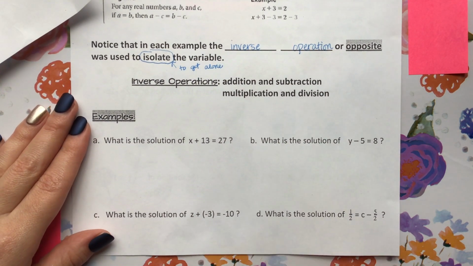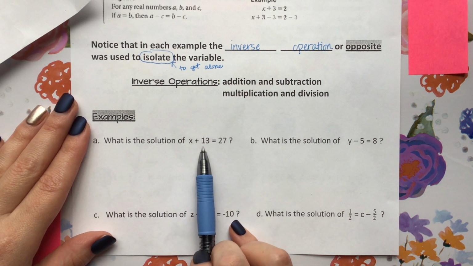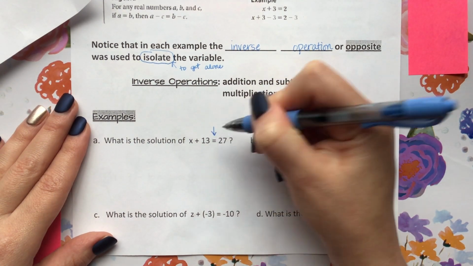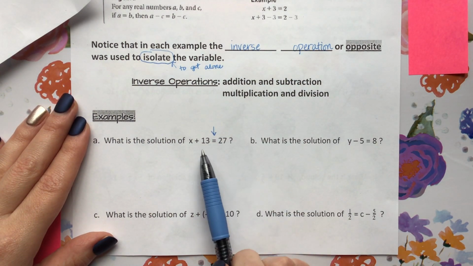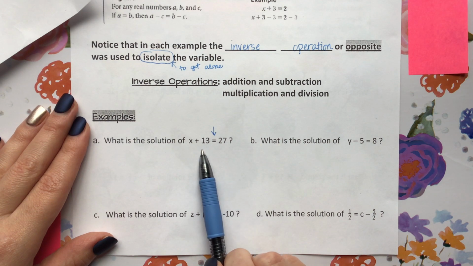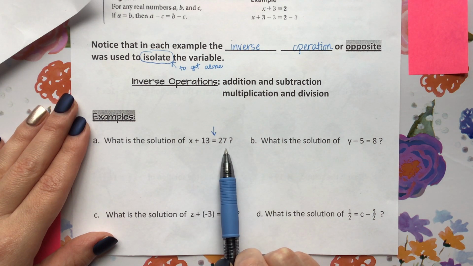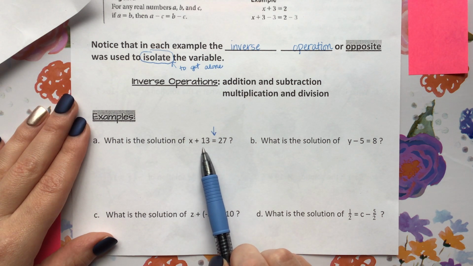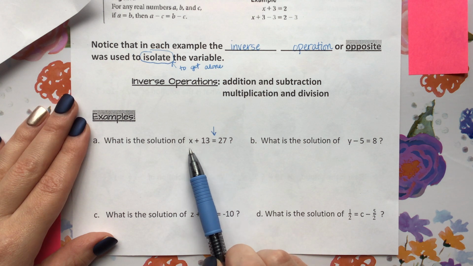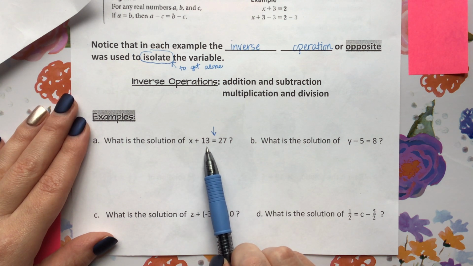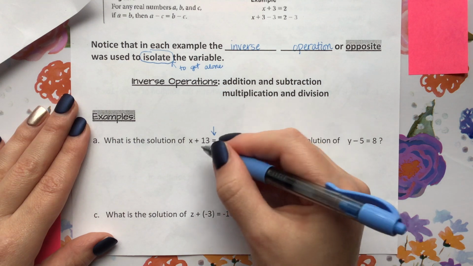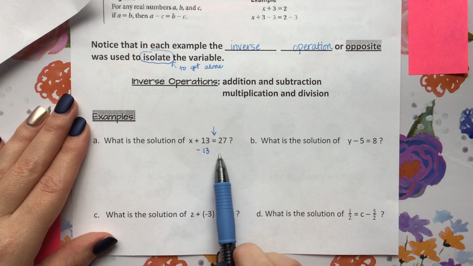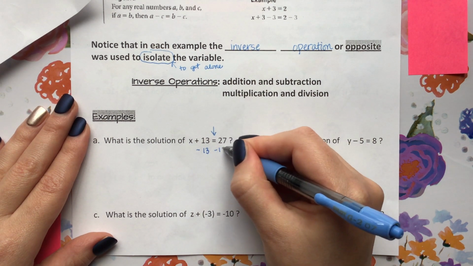So it says, what is the solution to x plus 13 equals 27? Well, notice right here is where my equal sign is. So if I take something away or add something to the left side, then I have to do the same thing to the right. To get this x all alone, I need to do the opposite of what I see. Well, this says x plus 13, so to get rid of that 13, I'm going to subtract it. But I subtracted 13 from the left, so I also subtract 13 from the right.